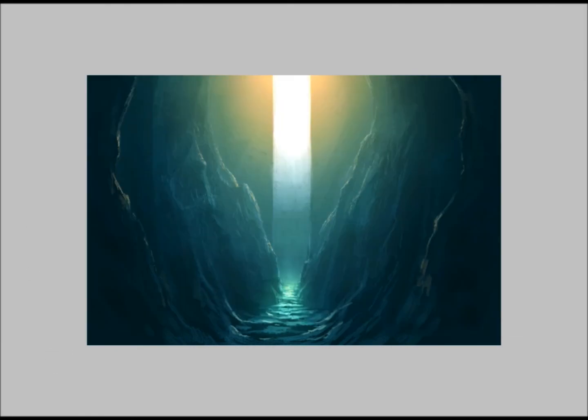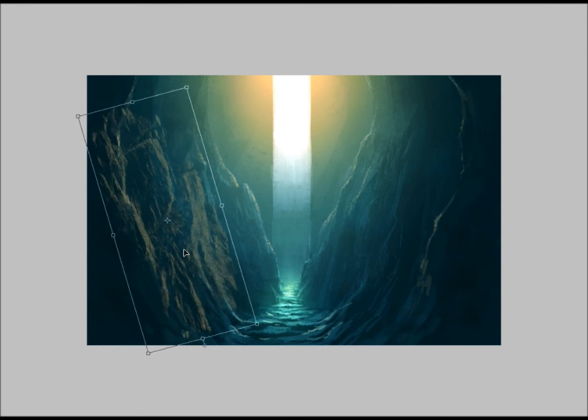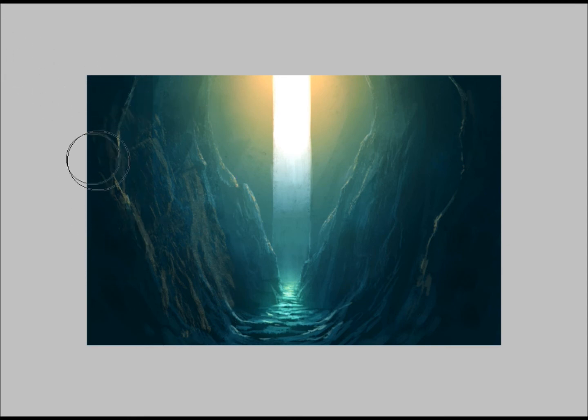I might add some more texture here to the walls. Maybe even some of this yellow warm color. Let's just kind of stretch that down. Which I might have done.